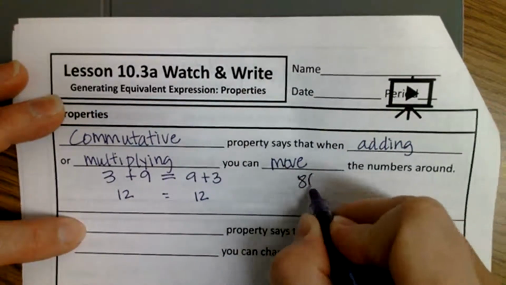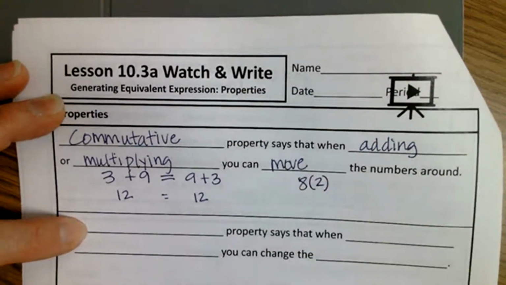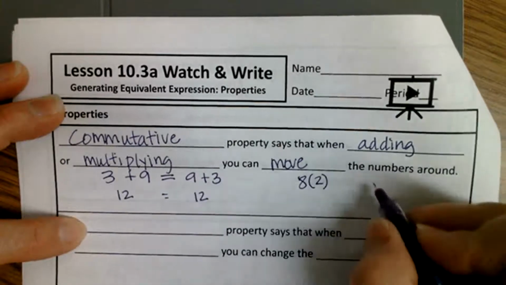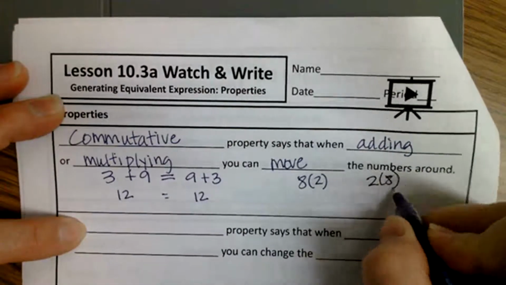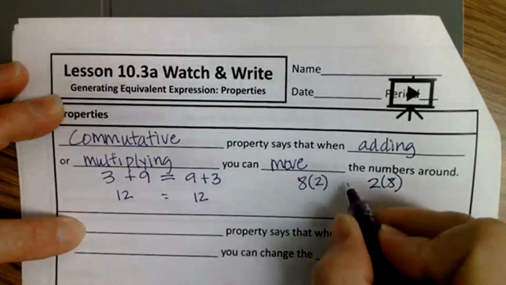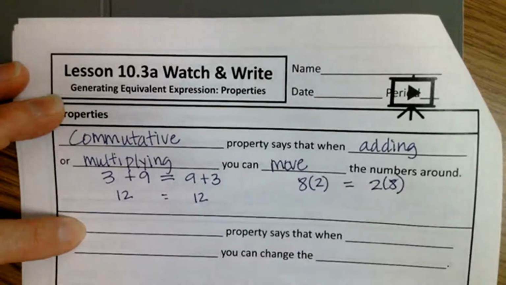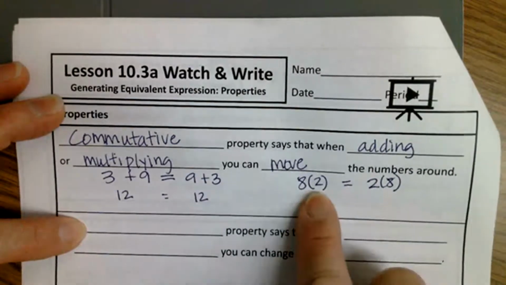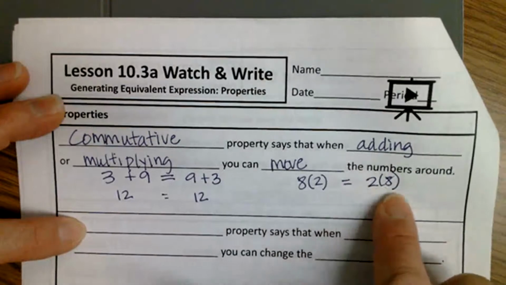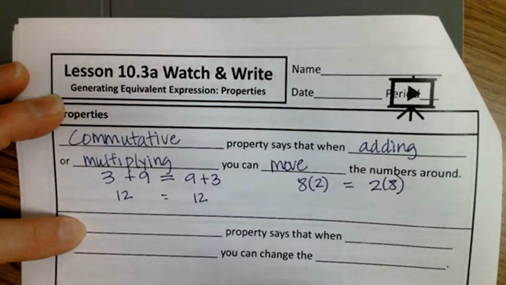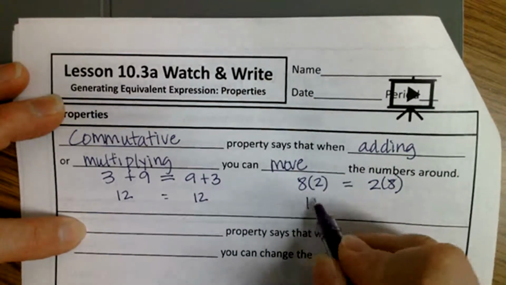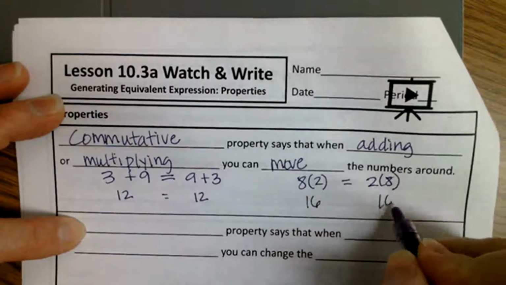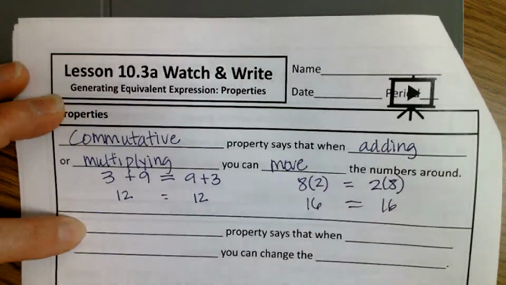You can also do that with multiplication. You can do, for example, 8 times 2, and you can move those around and do 2 times 8, and they are equivalent expressions. Those two expressions, 8 times 2 and 2 times 8, have the same value. So 8 times 2 is 16, and 2 times 8 is also 16, equivalent expressions.